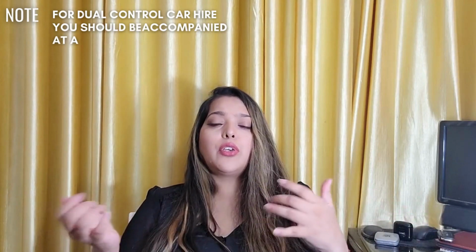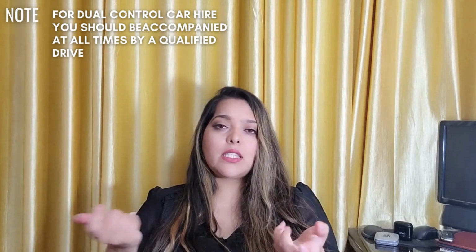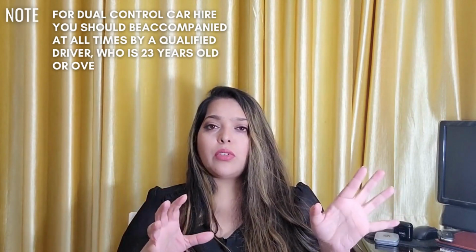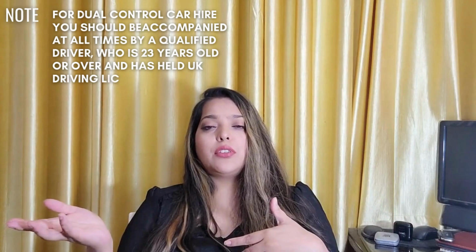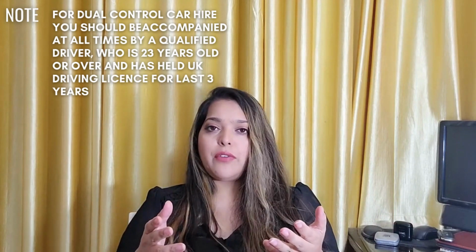Now going for the test, the driving instructor which you've hired can come with you, and they allow you to take their car, so you can take their car for the driving test, and you can take up the test on that. Or you can also hire a car. So there's a dual control car you can hire. For example, there's another Clark, so you can call them, and for your test day and time you can book that, and you can take that car to the driving center in order to give you a test.